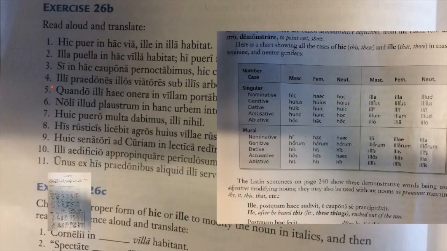Next sentence. Illi praedones illos viatores sub illis arboribus petant. Illi praedones is our subject. Illi is a demonstrative adjective and is masculine, nominative, and plural, and that would be translated as those. Praedones means robbers.